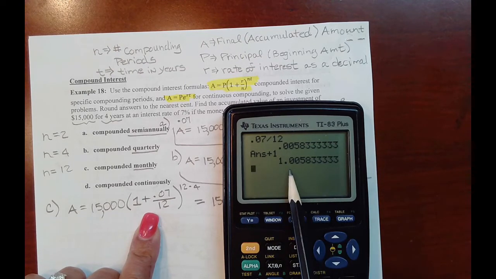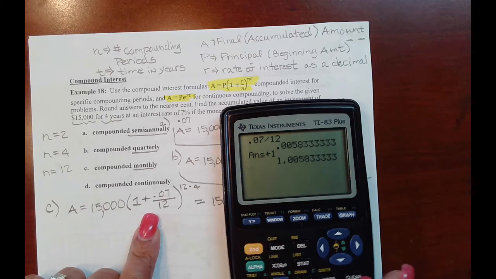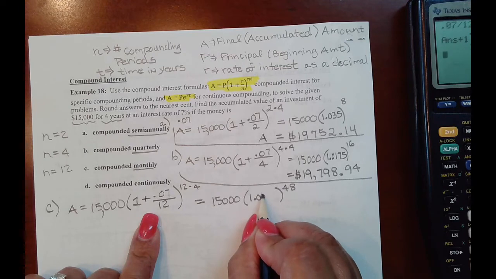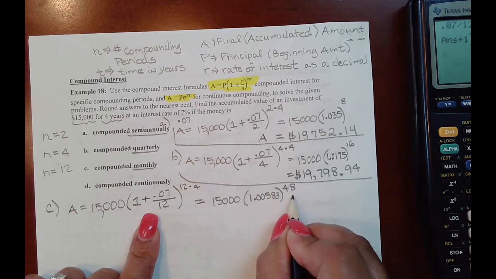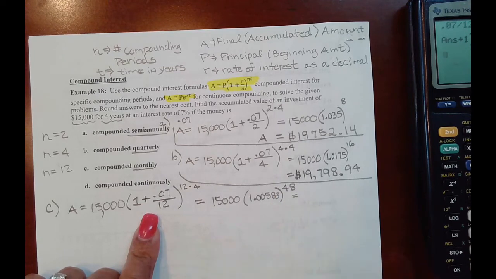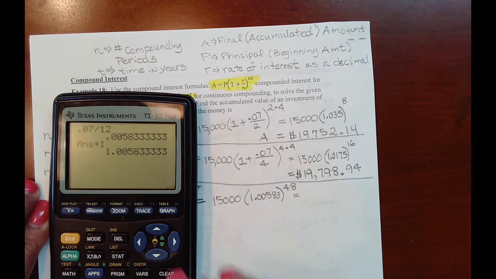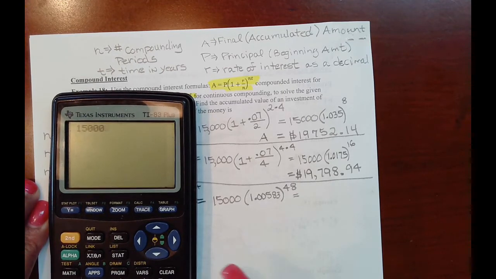And just for better final accuracy, I'm going to hold on to 5 numbers after the decimal: 1.00583. I'll hold on to that, and then I'll round off more severely in the final answer. Okay, putting all of that in the calculator, now that I've cleaned up what's inside the parentheses, I have 15,000 times 1.00583 raised to a power of 48.